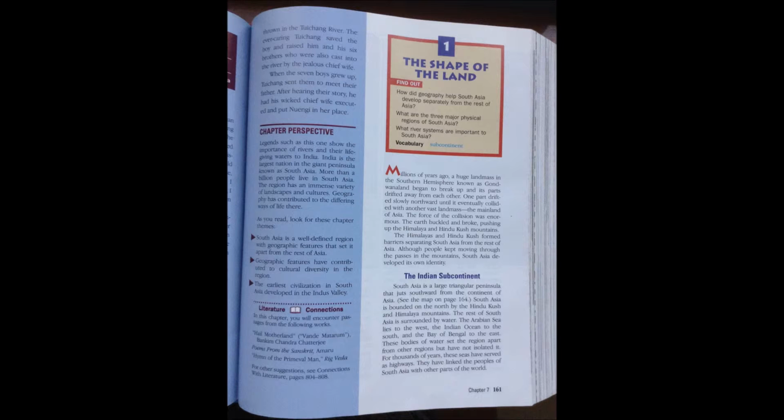Rivers. The Indus rivers empty into the Arabian Sea. The Indus is the principal river of Pakistan, and a majority of Pakistanis live in the Indus River basin. The Indus is also important in South Asia's history. The region's earliest civilization developed in the Indus Valley. The word Indus, which means river, is the source of the name India.